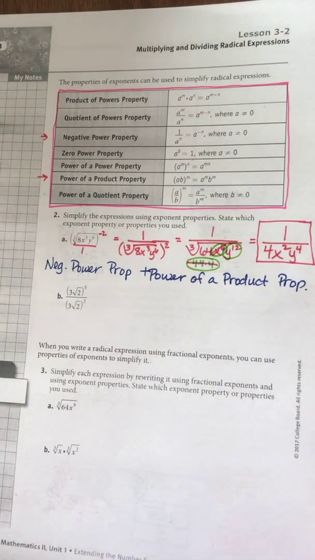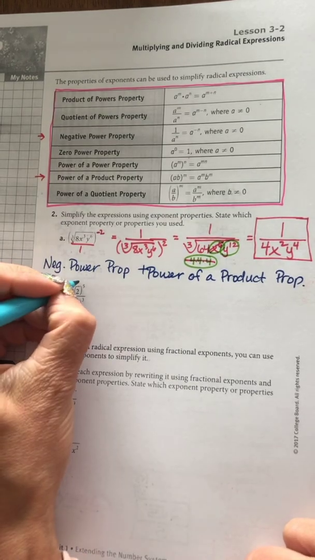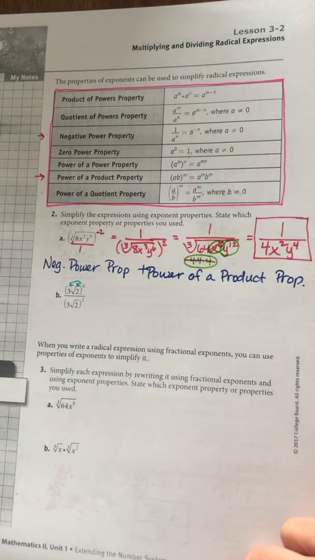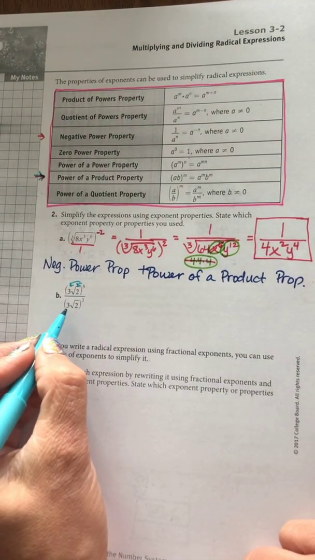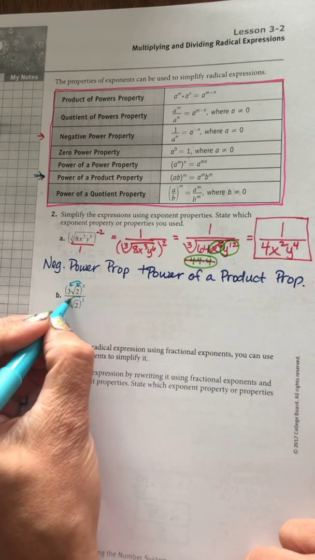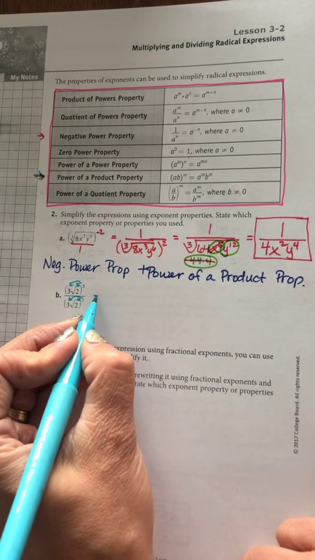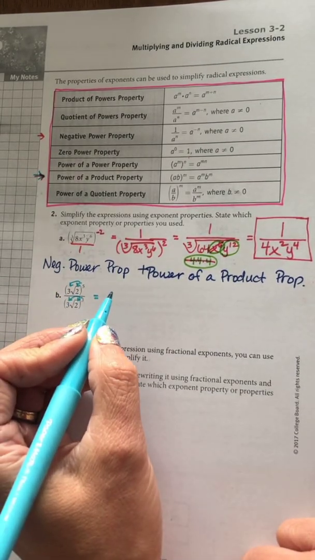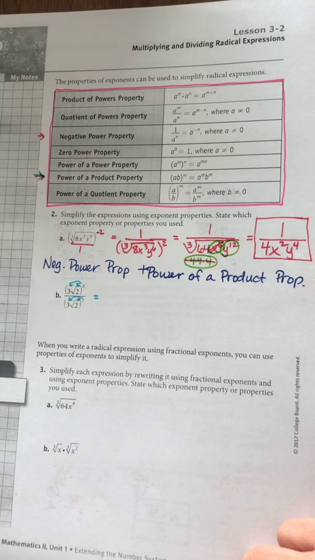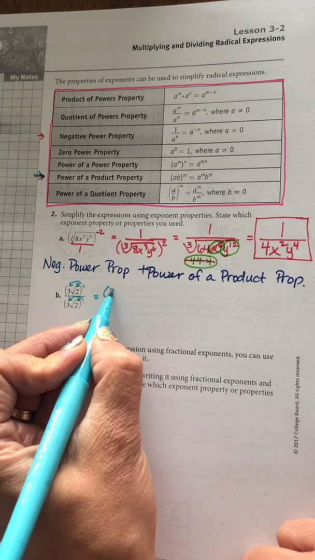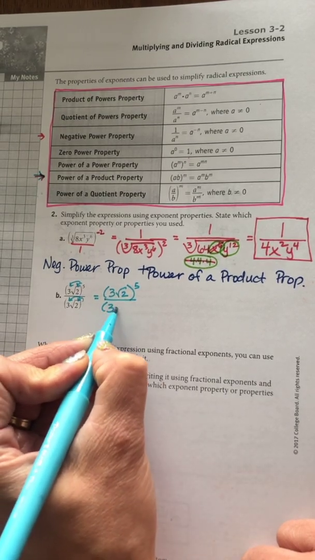All right, so next one, we have 3 square root of 2 raised to the 5th power. So that means that everything in there, that product, has to get that power. So we're using power of a product property again, okay, over 3 square root of 2 raised to the 3rd power. So we're also using power of a product property there as well. Okay, so let's raise 3 to the 5th power. Actually, before I do that, let me rewrite this because I marked all over it. I want to show you an easier way.